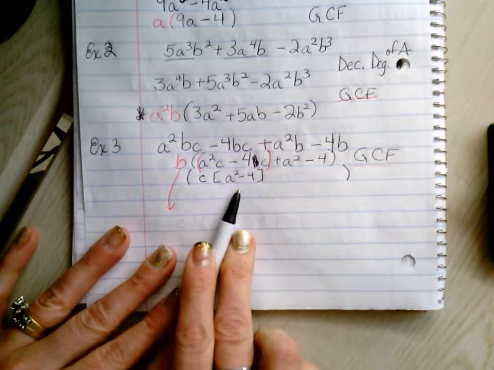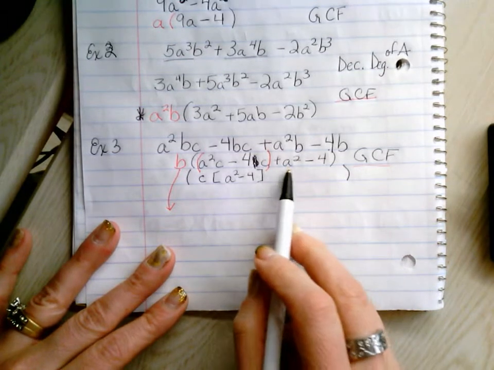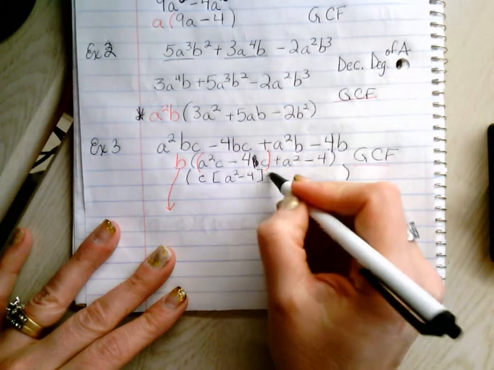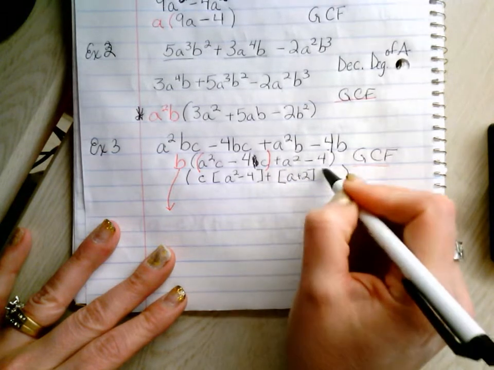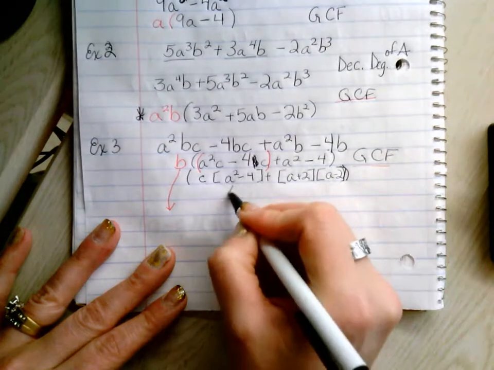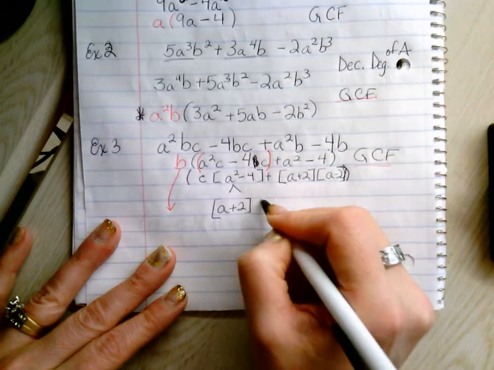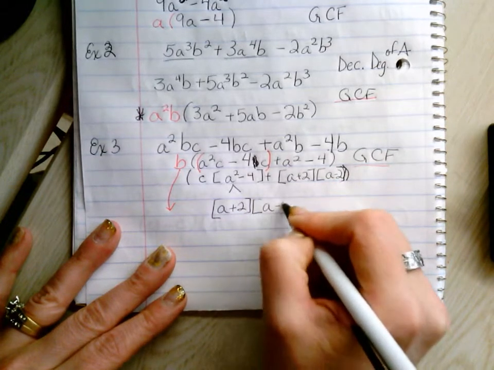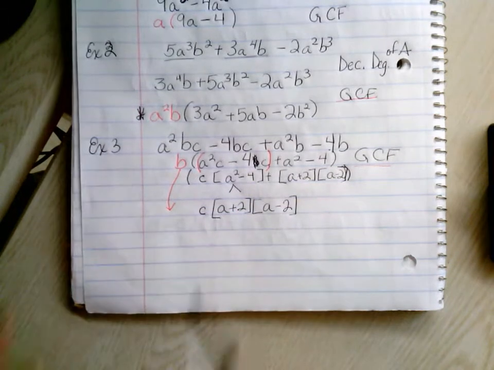And that's a difference of squares, isn't it? This one is also a difference of squares. A plus 2, A minus 2, and of course this one was A plus 2, A minus 2.